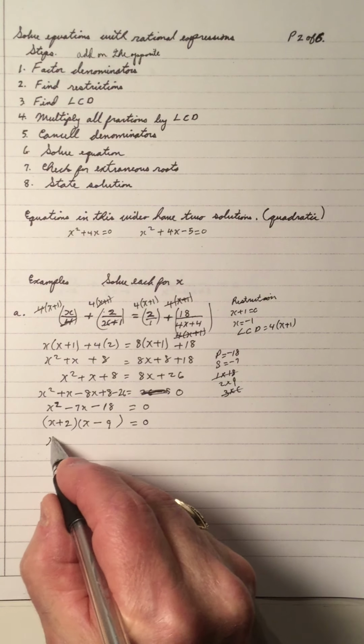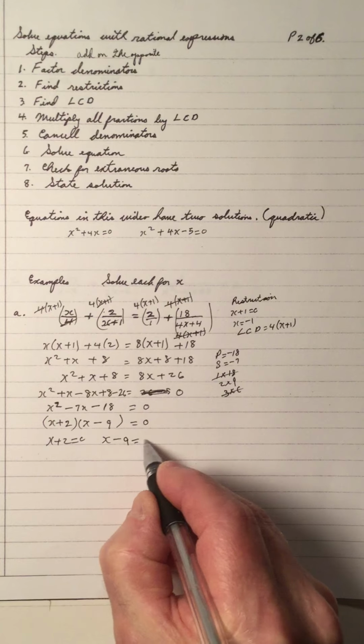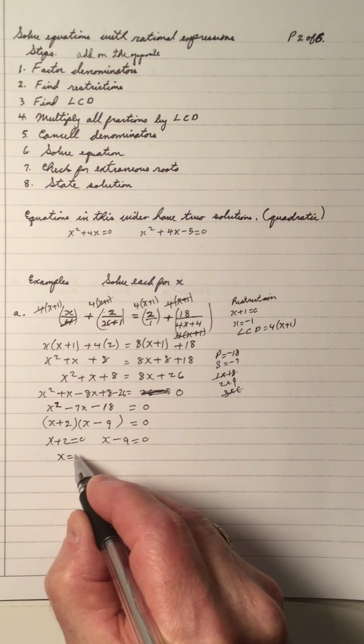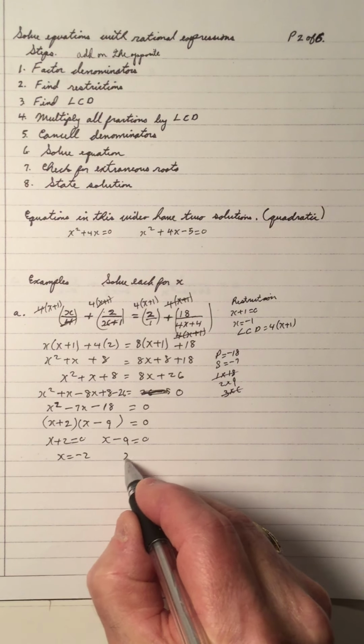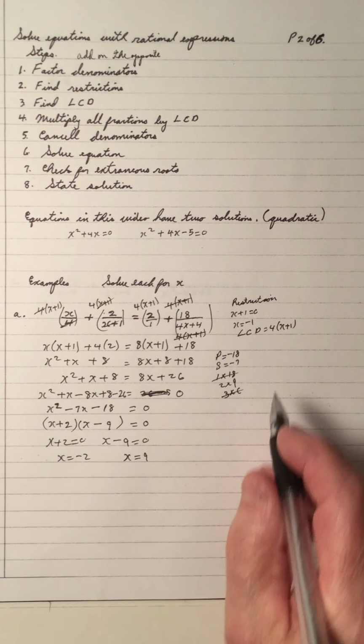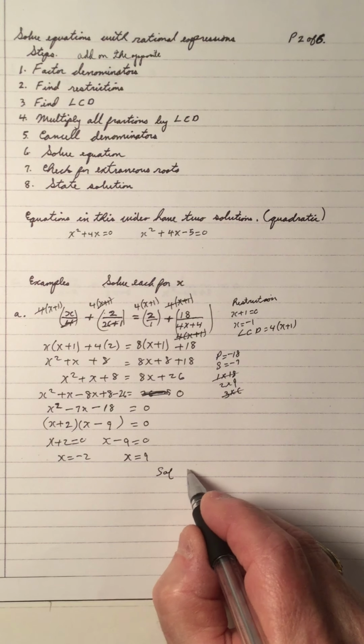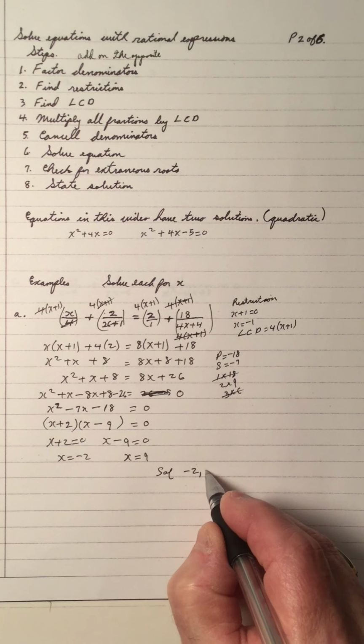And we have two factors, so x plus 2 equals 0 and x minus 9 equals 0. So x equals negative 2, x equals 9. And the restriction is negative 1, so the solution to this problem is negative 2 and 9.